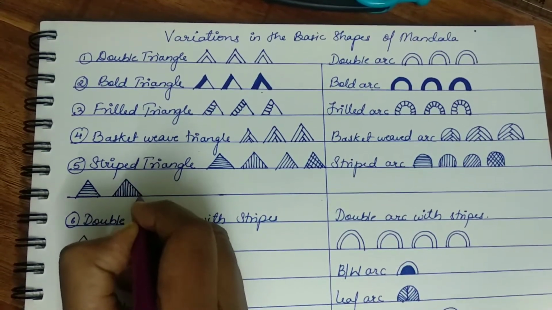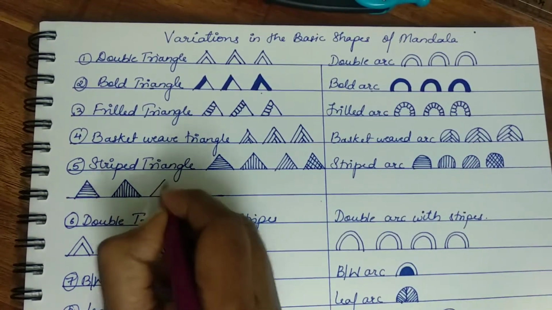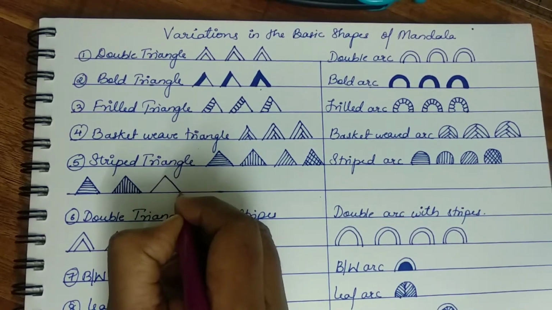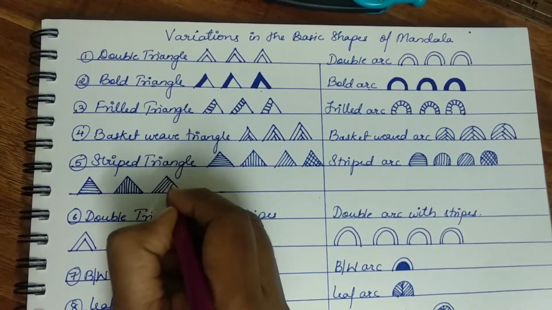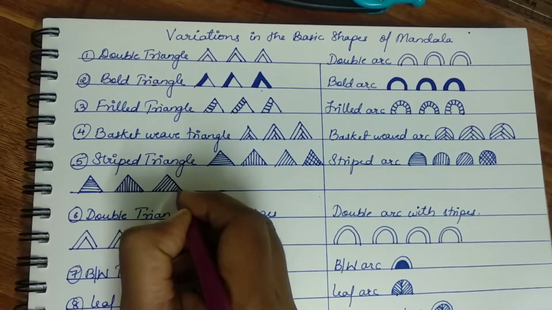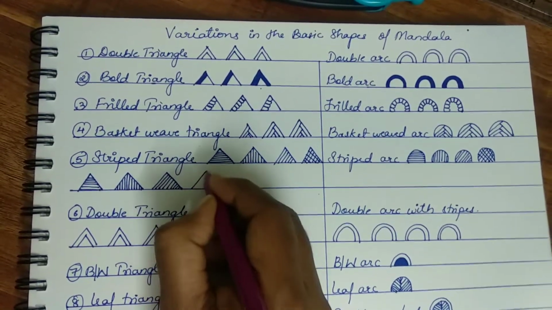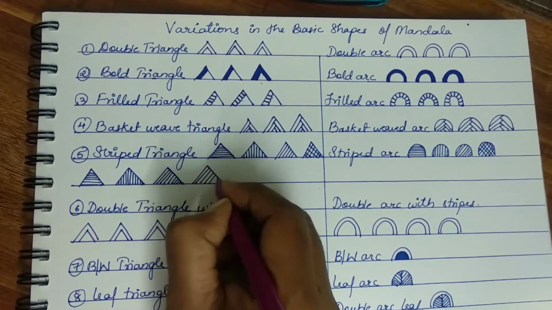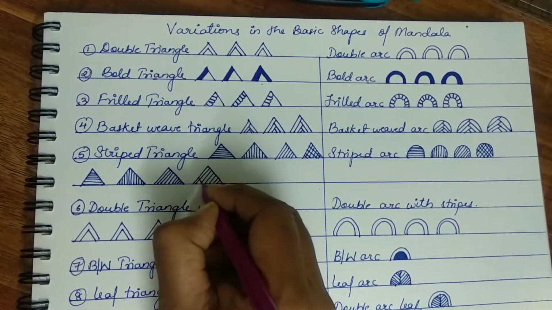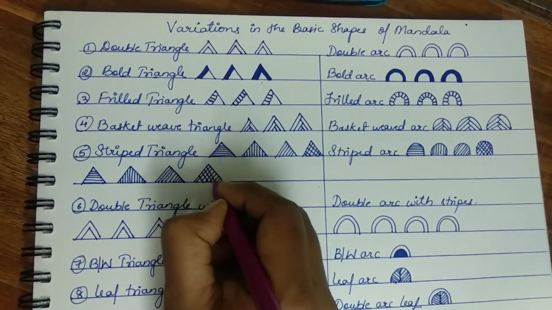If you have enough practice, you can be fast. Otherwise, just be a bit slow so that the lines do not come crooked. This is the slant stripe variation. The next one is the mesh triangle or the mesh stripes that we give.